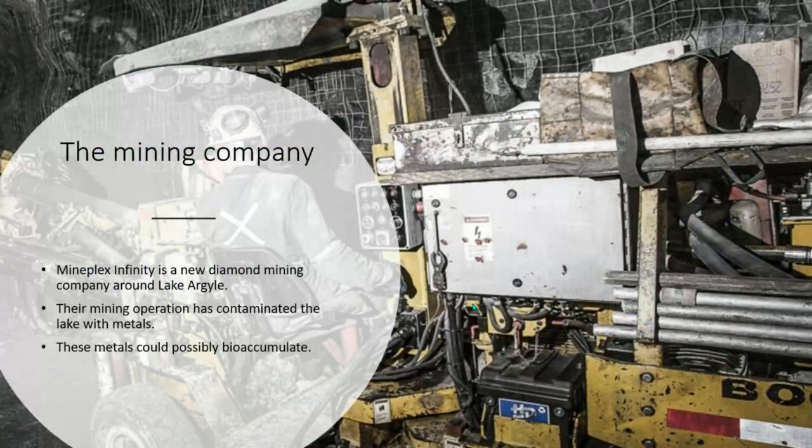So, the mining company. Mineplex Infinity is a diamond mining company. Through their diamond mining, they're actually contaminating the lake with an unknown metal. What analytical technique could we use to determine the concentration of a metal? I'll just give ET a few moments to put the poll up in the chat.